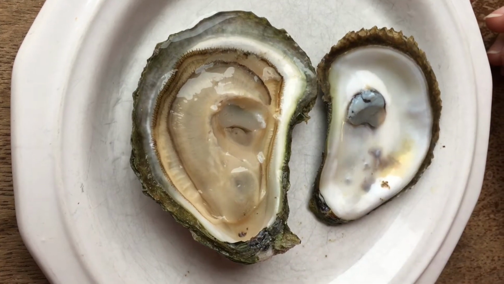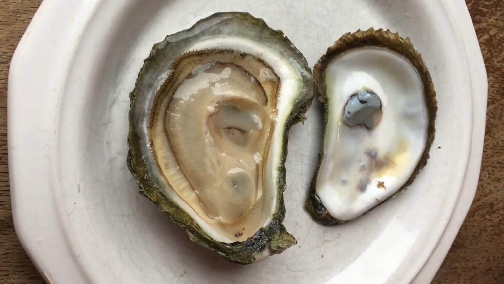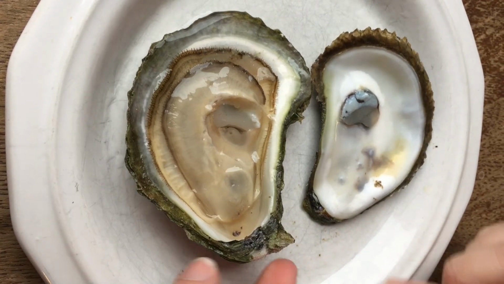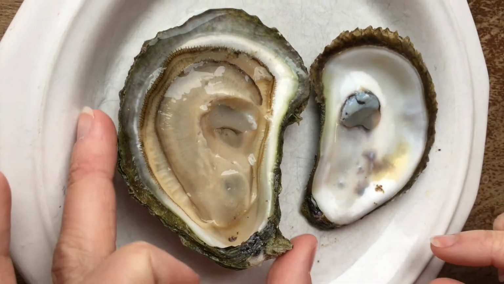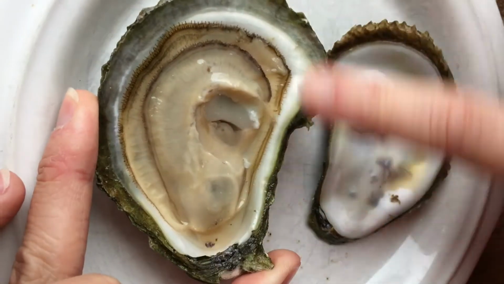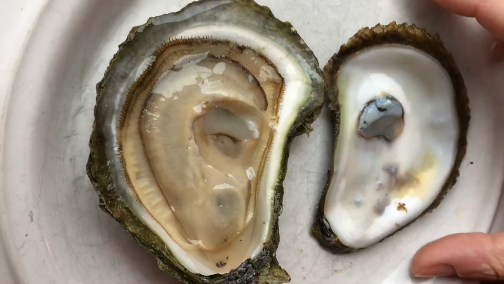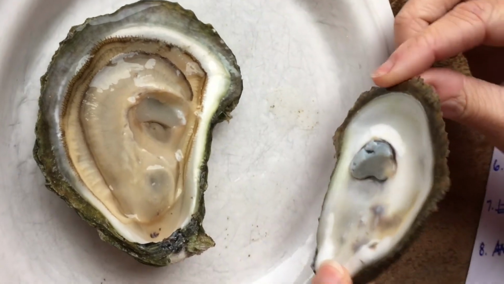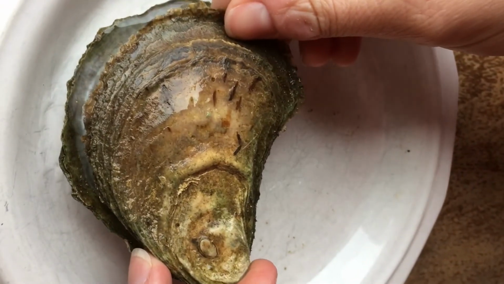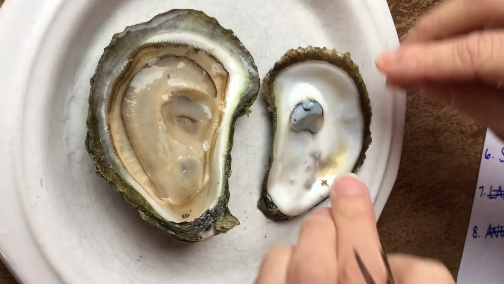Okay, so here we are with the oyster that's open, it's already shucked. And as you can see, there are two shells here. This part that has the inner anatomy that we're going to dive into in a minute of the oyster, and then this side of the oyster, the top shell that came off like this.